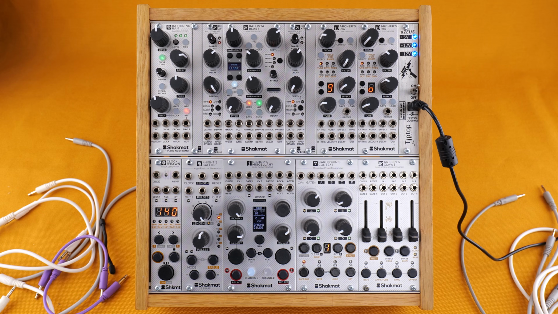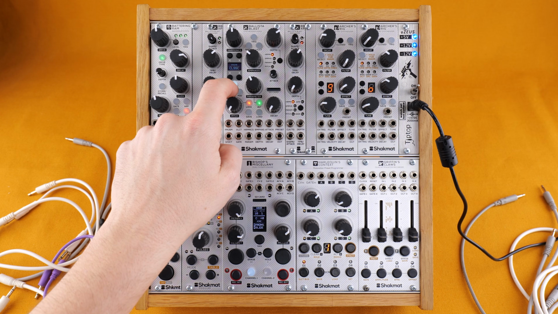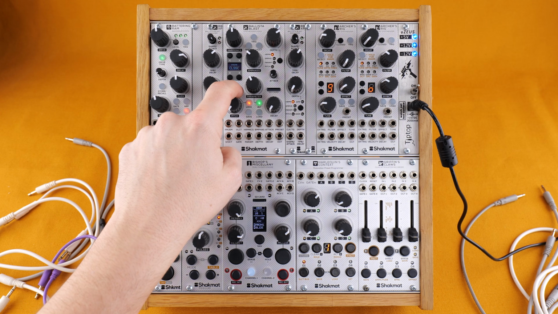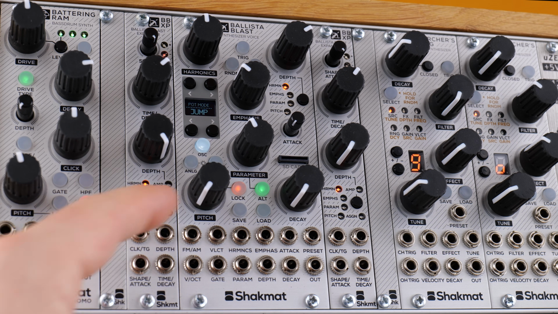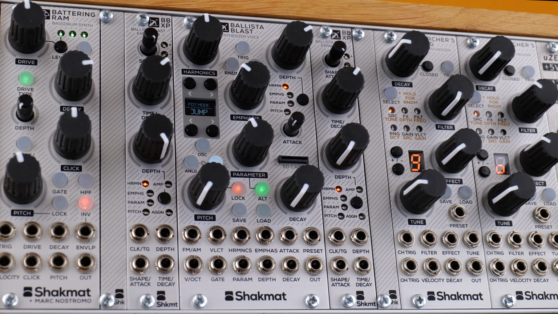To finish this video, we will have a look at the global option menu of the Ballista Blast. To enter this menu, just press the analog and mod buttons at the same time. Oscillator, analog and mod buttons are now blinking alternatively. The global option menu allows you to edit different settings. Those settings are global and are not saved into presets.